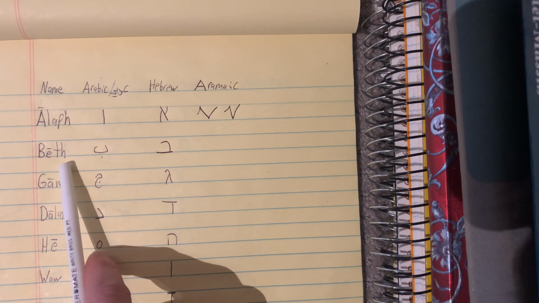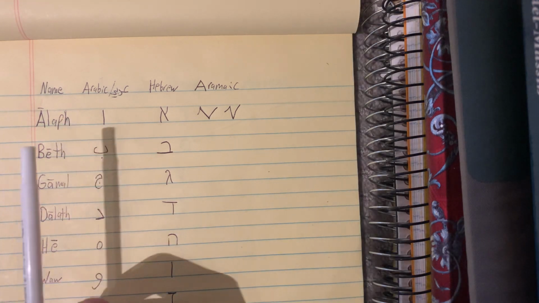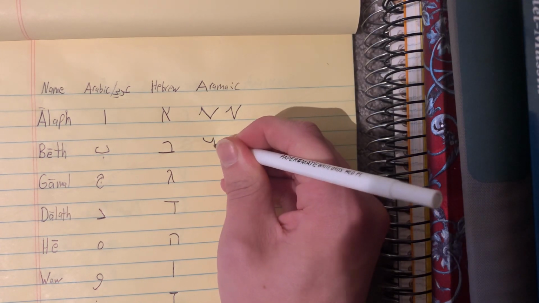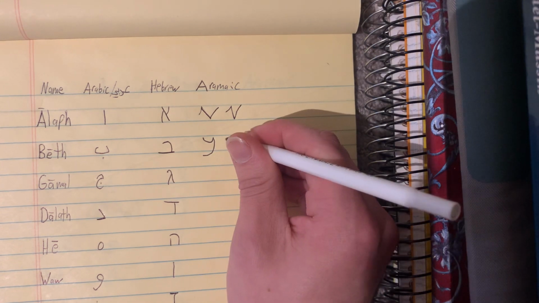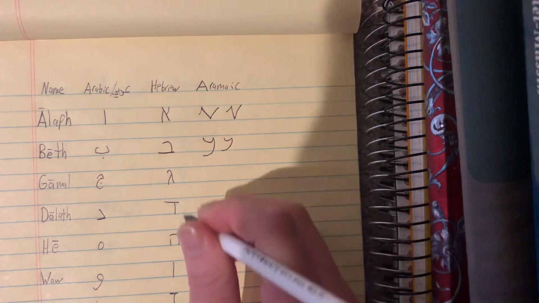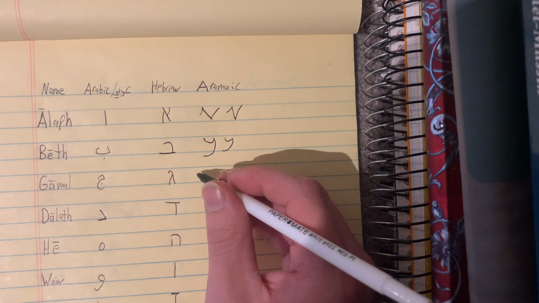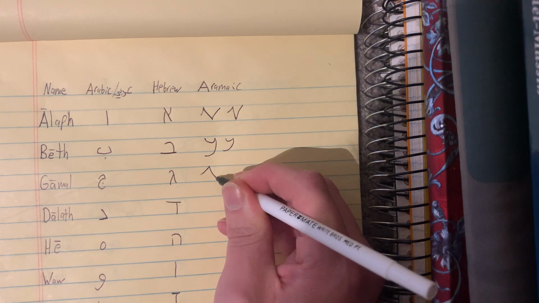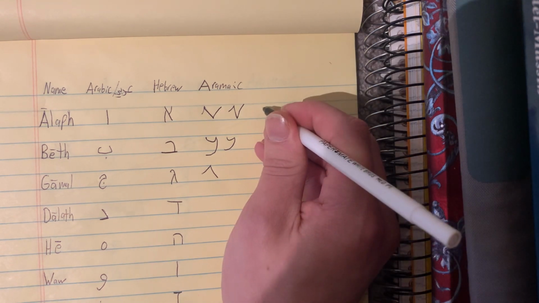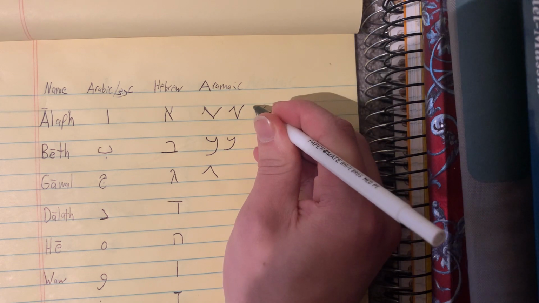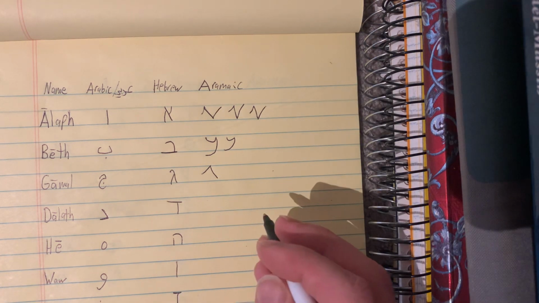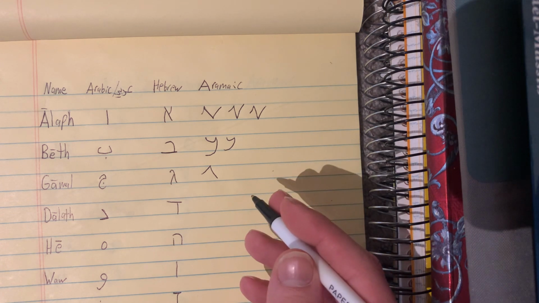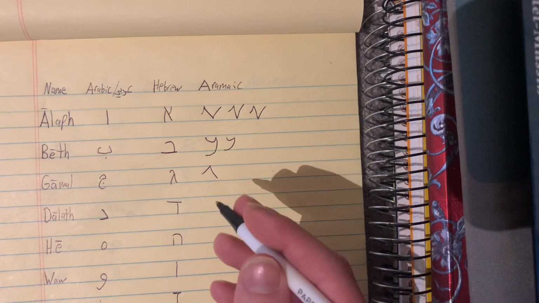The next letter is Beth, or Bet, and it's written like this, more or less. The next letter is Gamo, and it's written like this. You can kind of start from the left or the right if you want. It doesn't matter as long as you write the letter from right to left, or the words from right to left with the first letter starting on the right.